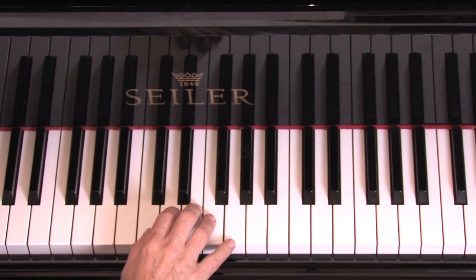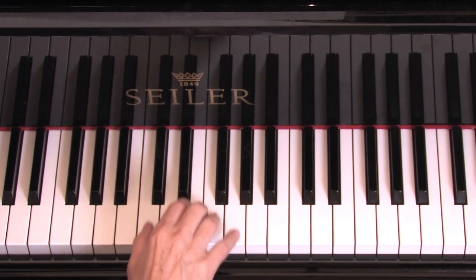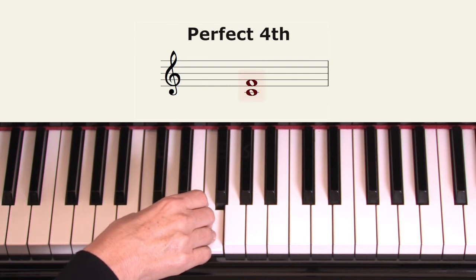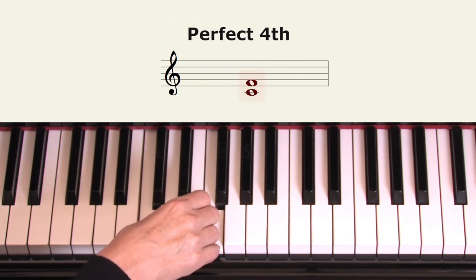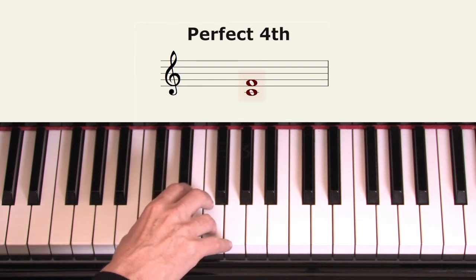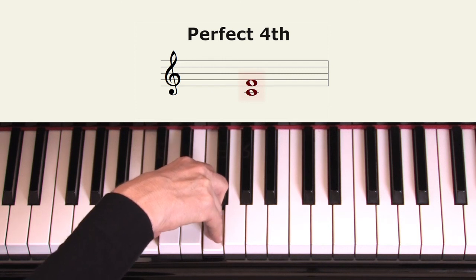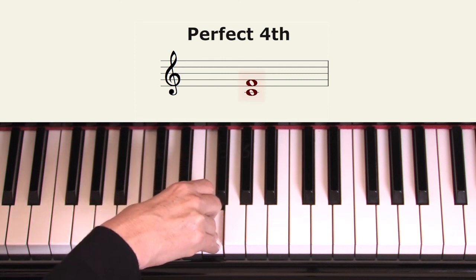So now we know, if we look at C to F, that is a perfect fourth. The distance between those two notes will always be a perfect fourth if you have four named notes involved.